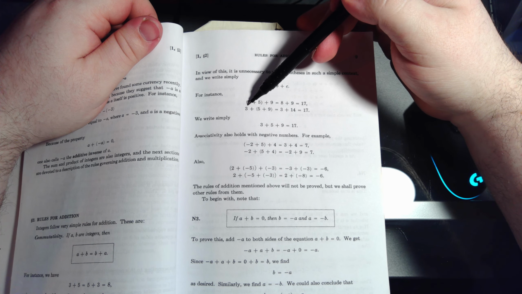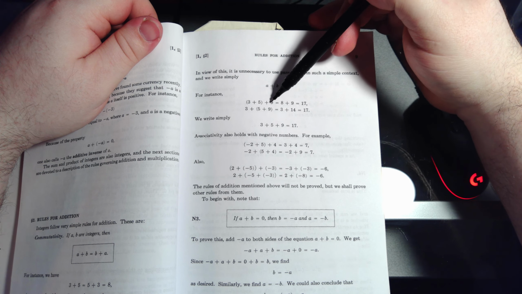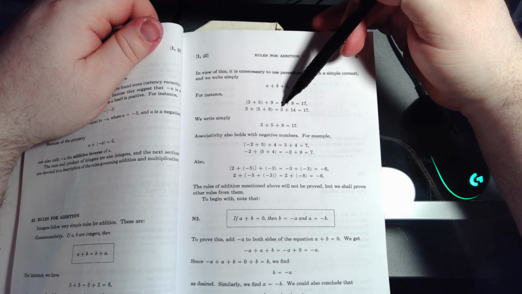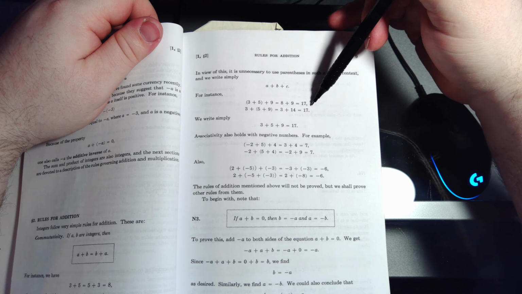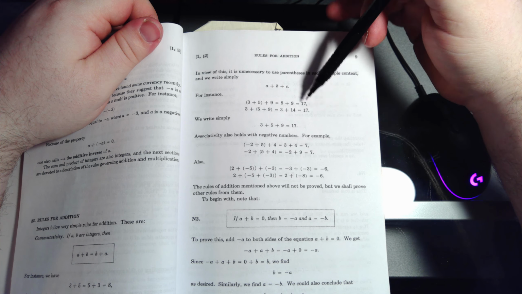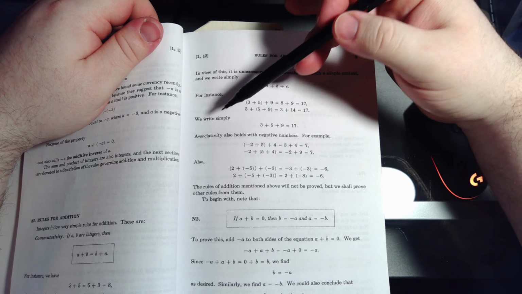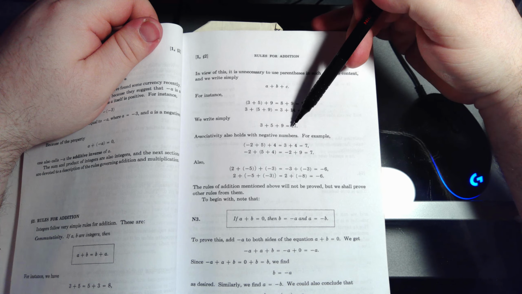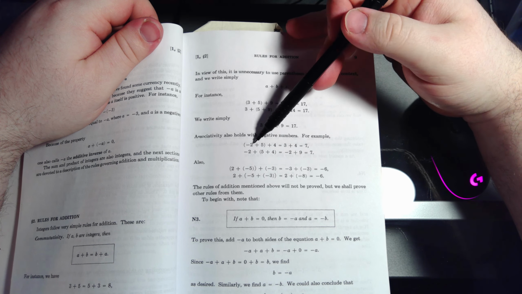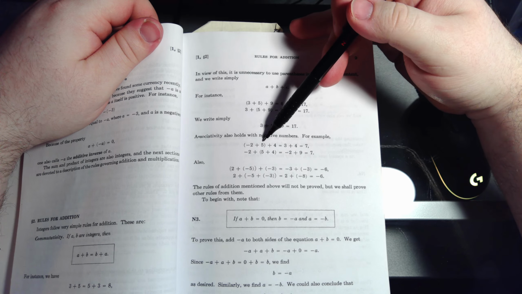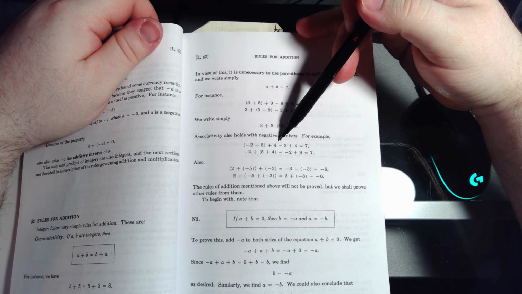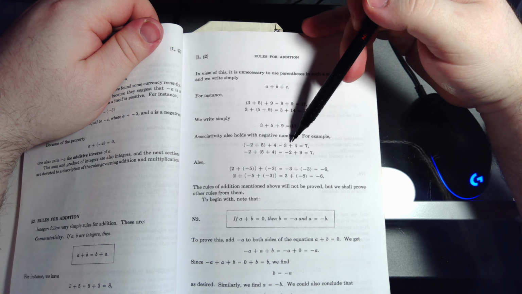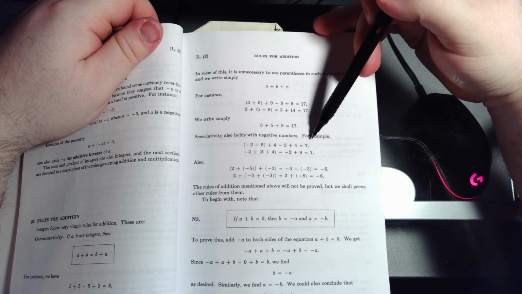As well, we could have had 3 plus (5 plus 9), which equals 3 plus 14 equals 17. They equal the same thing, they go back to the same result. Associativity also holds with negative numbers. For example, we have (-2 plus 5) plus 4 is equal to 3 plus 4 equals 7.